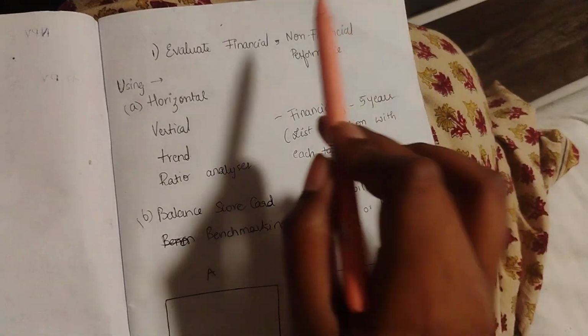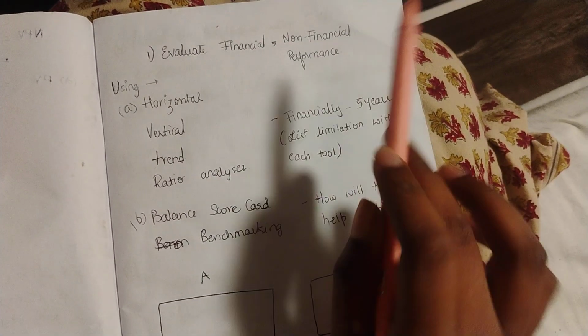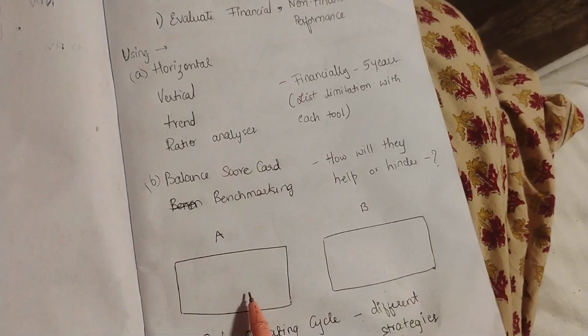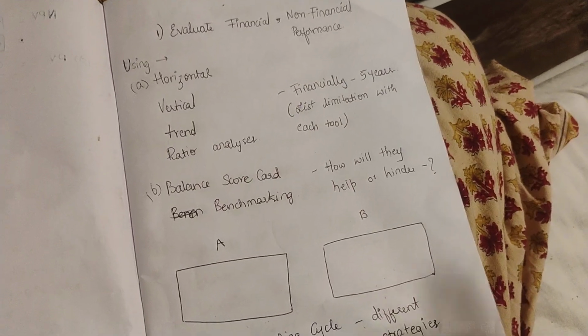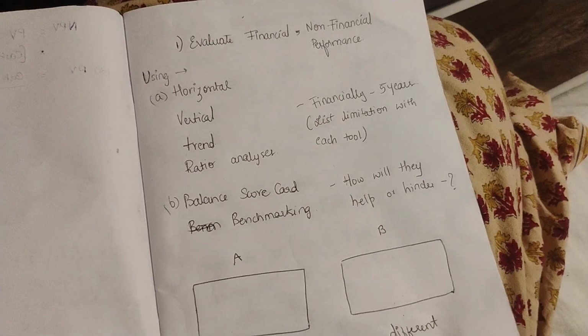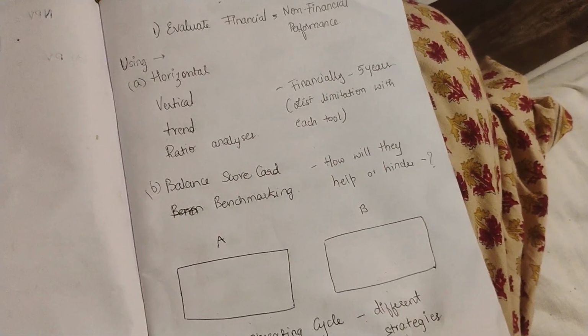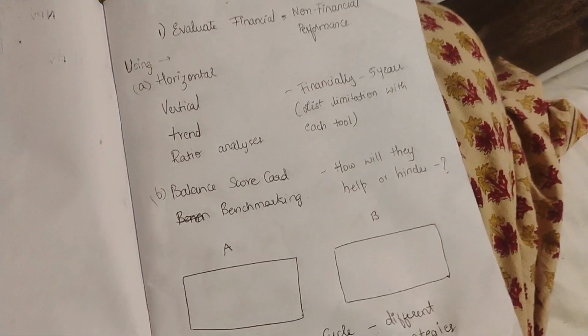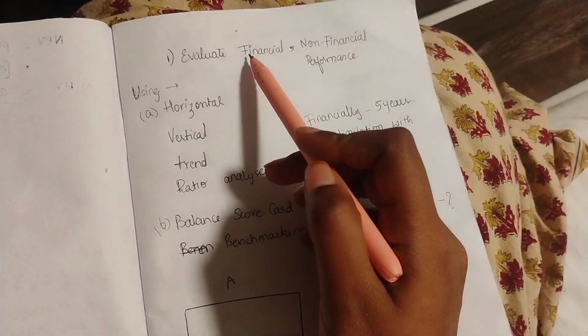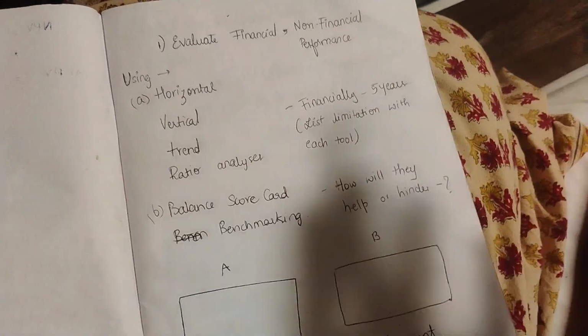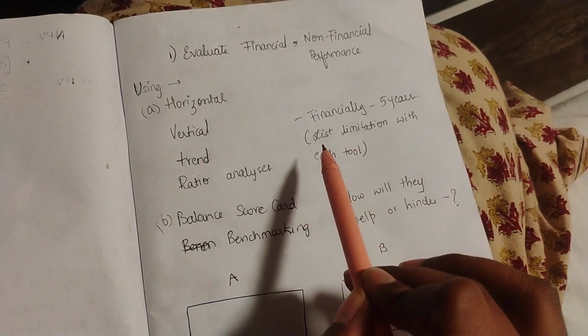So how do you analyze these things? For each, we have a specified method. Here we have different kinds of tools for analyzing financial performance: horizontal analysis, vertical, trend, and ratio analysis.